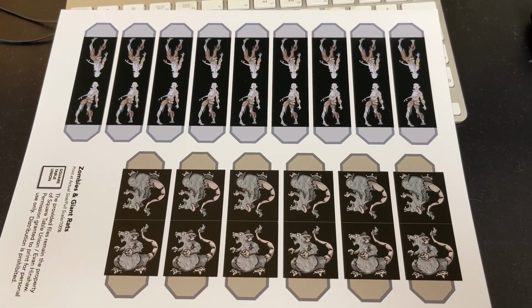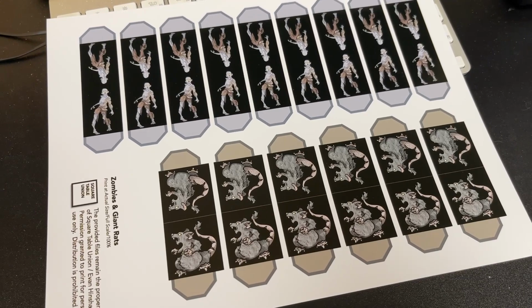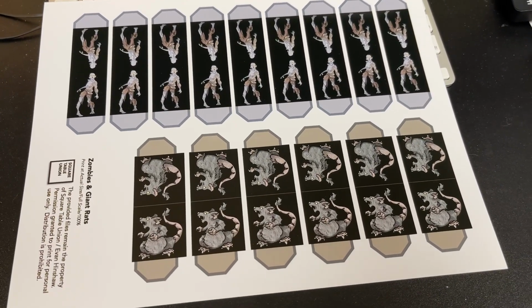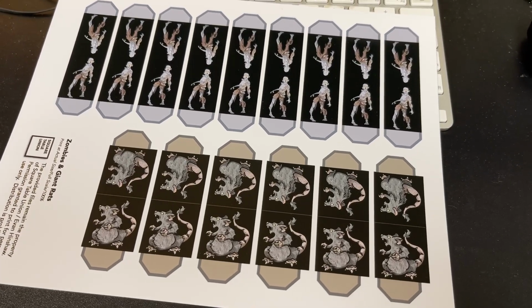Alright, greetings everyone. This video is going to be a little different. I am working on a big project in which I am designing my own paper miniatures to go with a particular tabletop game. Let's get to designing some giant rats.